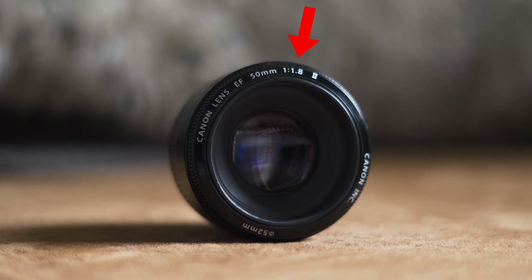All lenses have a maximum aperture. This is the absolute widest that the blades can open up. And you'll actually see this number on the lens itself. So aperture is directly responsible for how much light is able to enter into the camera body, but it has a secondary effect on something called depth of field.